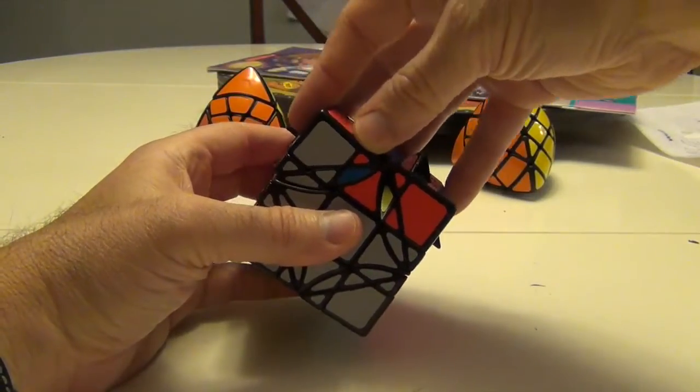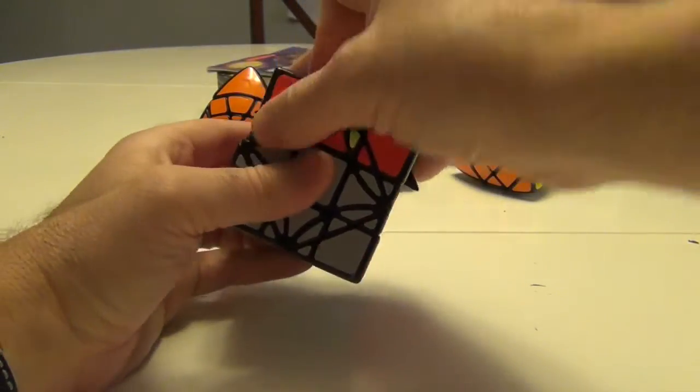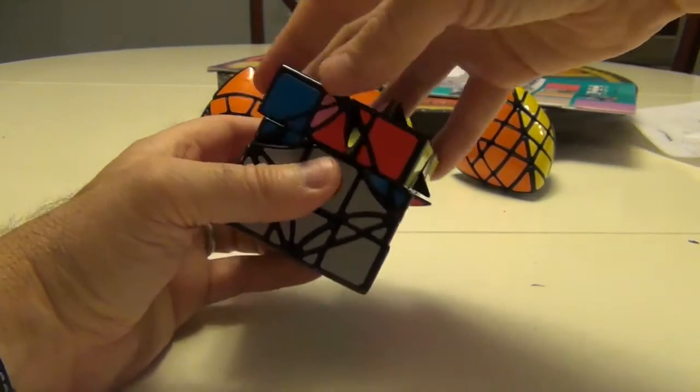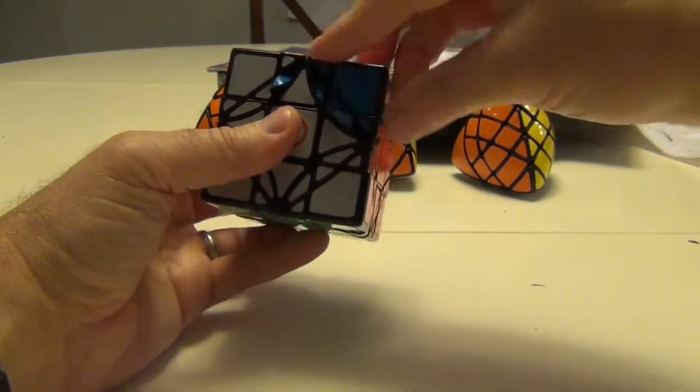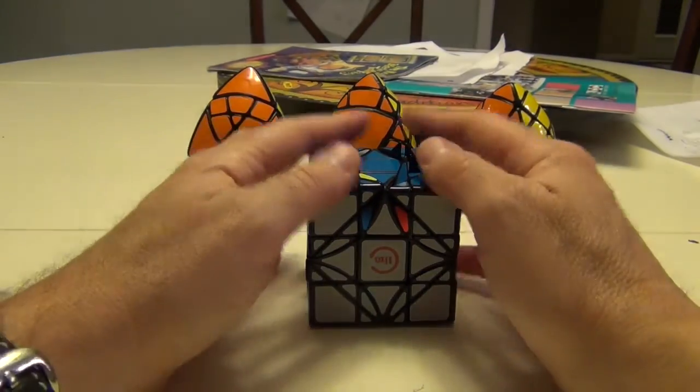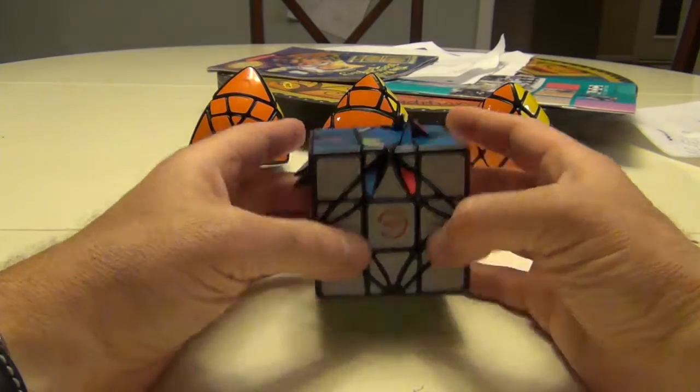Turn, clockwise, UI, clockwise, turn, clockwise, UI, clockwise. So you can just kind of coordinate it with that. So that's how to fix those two situations. Pretty simple, no algorithms are needed.